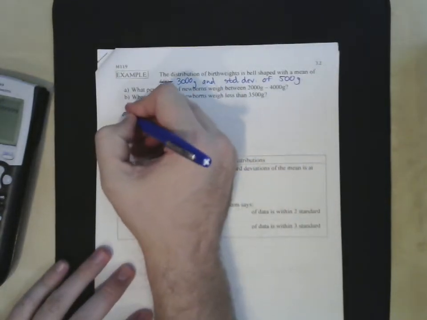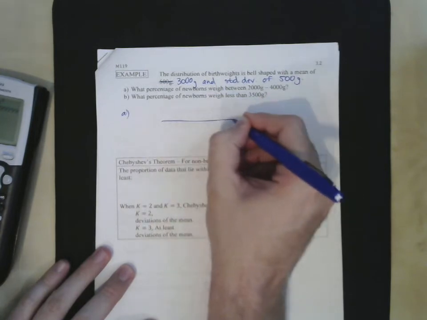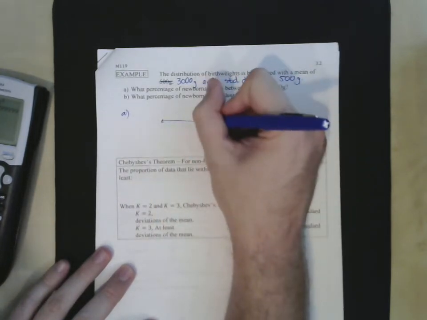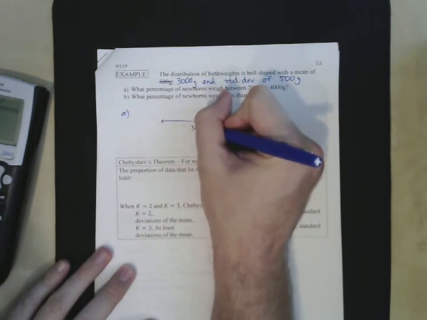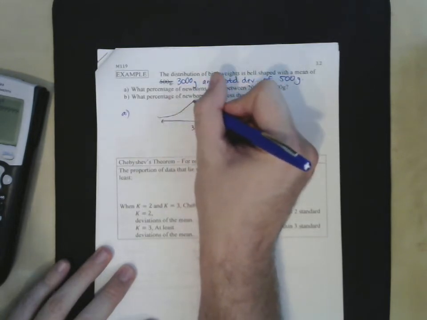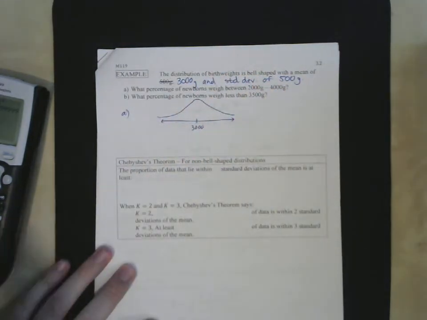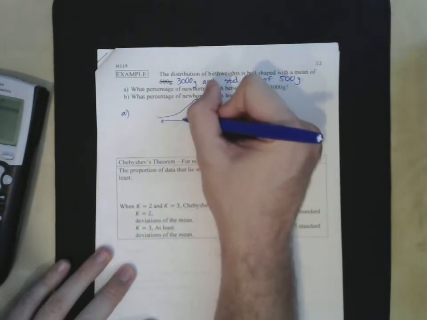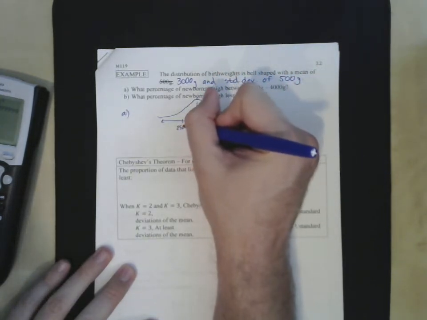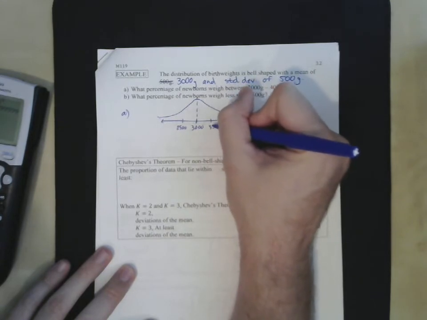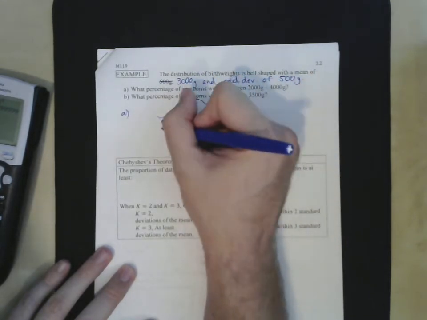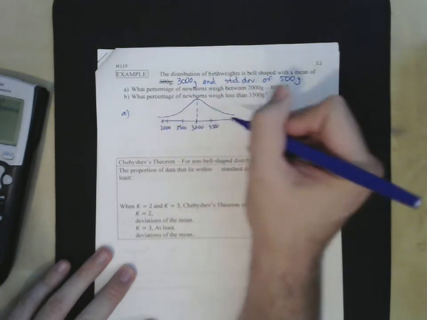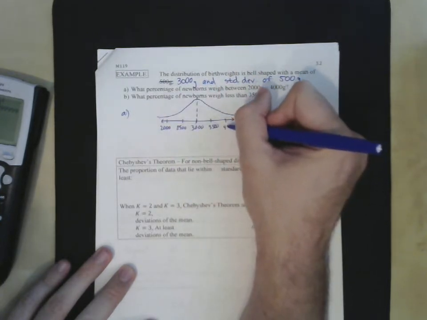So typically what we do is make a little bell curve. We put the mean right at the center, 3,000. And we do a bell. Now your bell doesn't need to be perfect. So 1 standard deviation is 500 away. Down is 2,500, up is 3,500. 2 standard deviations away, down is 2,000, up is 4,000.